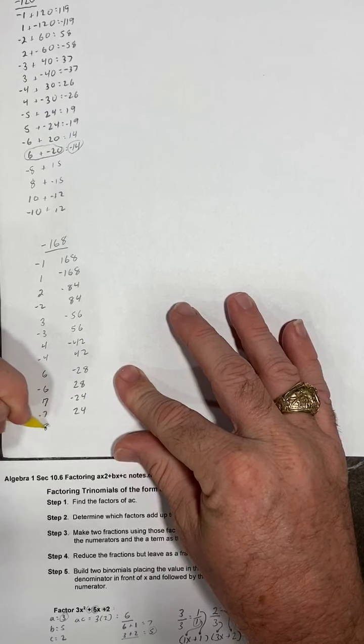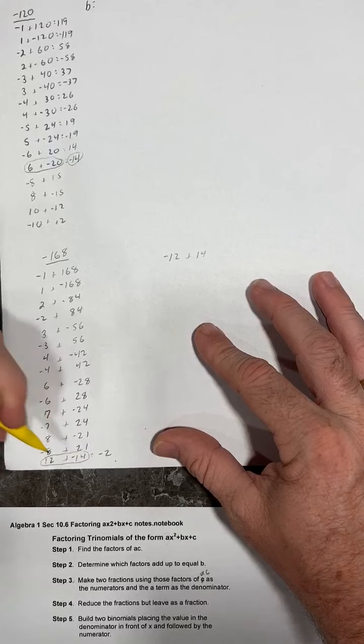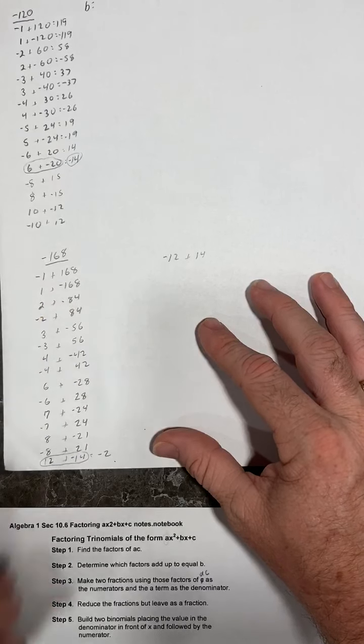So negative 2 is what we're looking for, when we add them together. And when we look at the huge number differences, we know that's not going to give us a difference of just 2. Actually come down here, 12 and negative 14 is negative 2. That's what we're looking for. So 12 and negative 14.